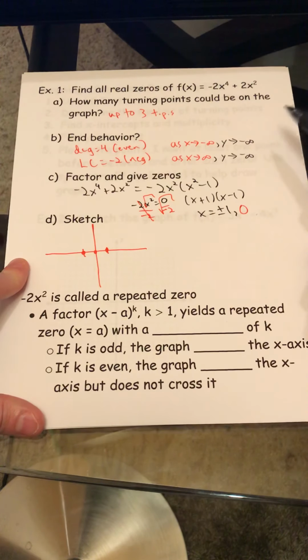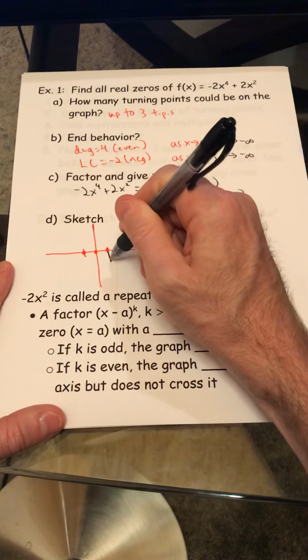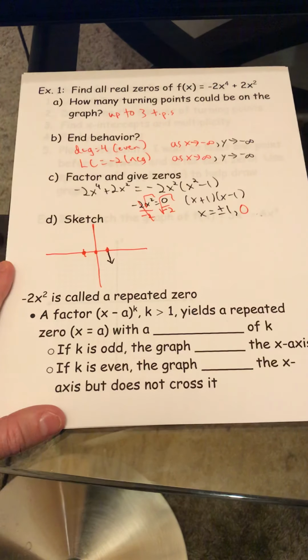I always kind of liken this to putting together a puzzle. We're going to use the zeros, where the graph goes through or touches the axis, and the end behavior. What the end behavior tells us is that at this last 0 at +1, because the end behavior is going to negative infinity, our graph is going to be pointing down.